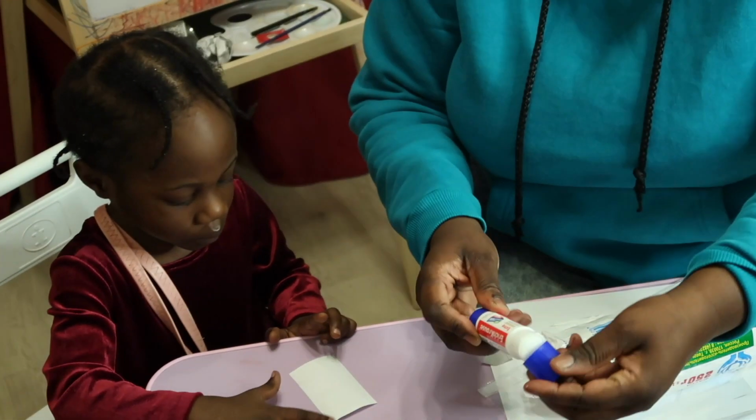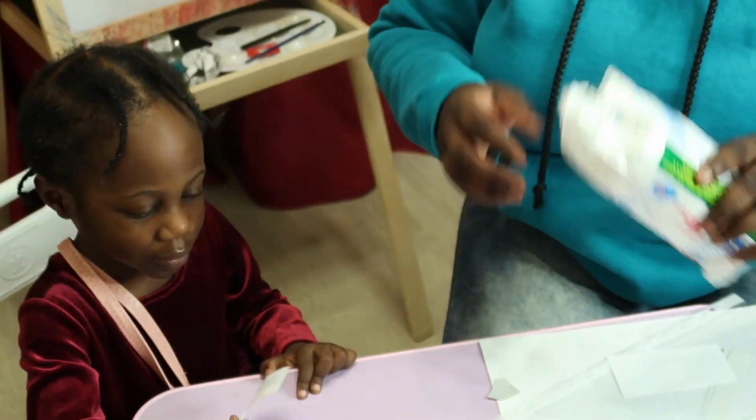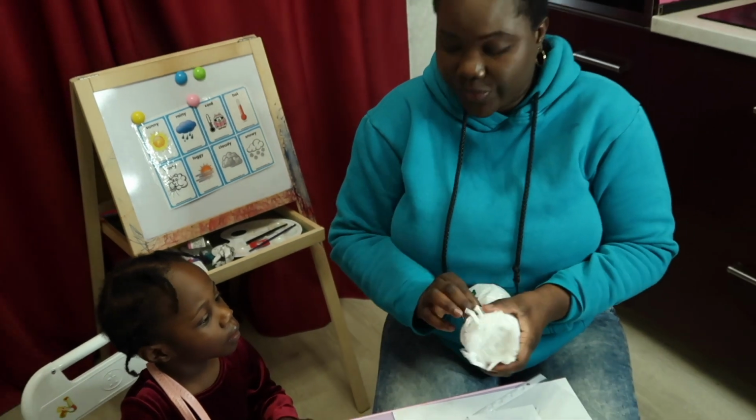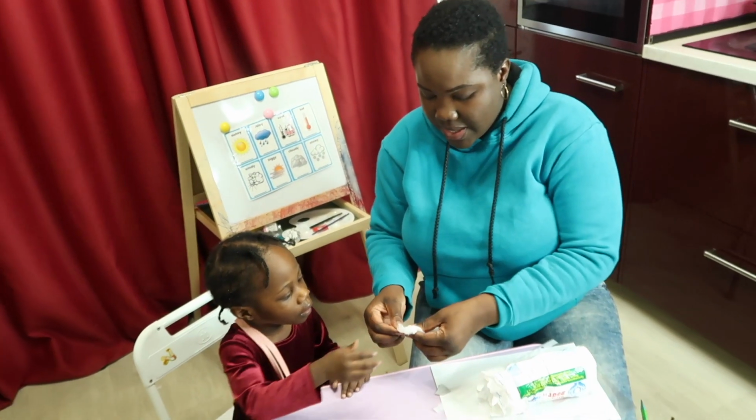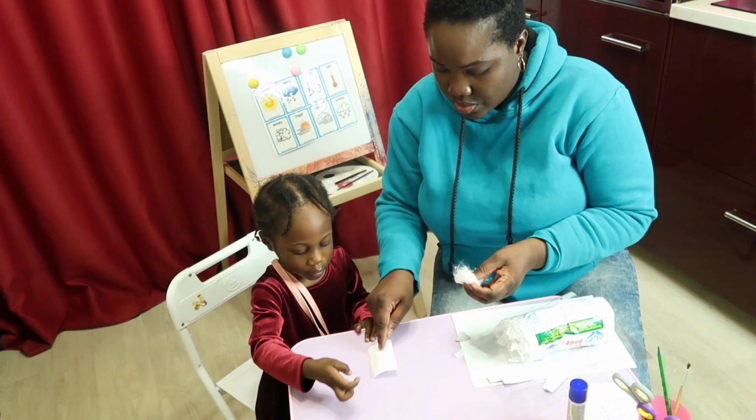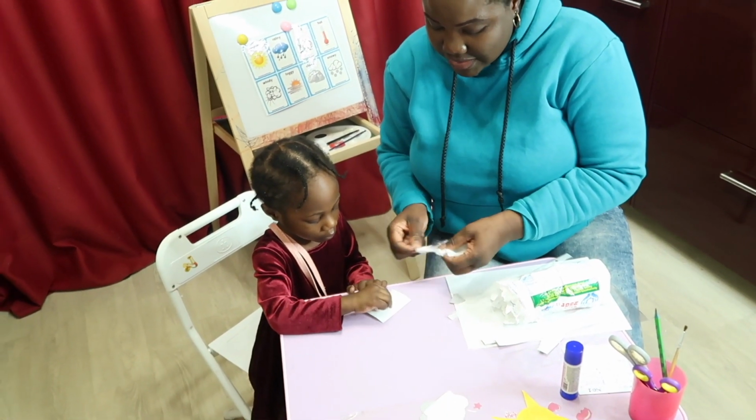All right, good job. So we have the cotton wool. So Eri, take this. Put it all over the paper. Just glue it on it. That's the snow. It's snowflakes.